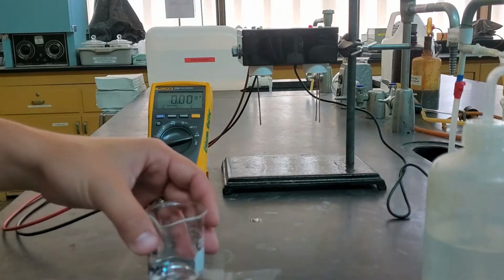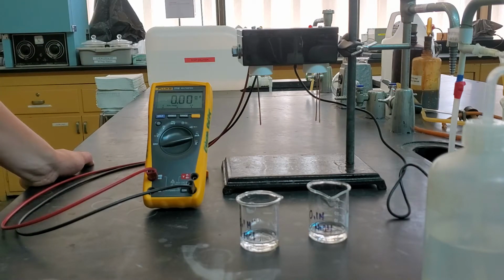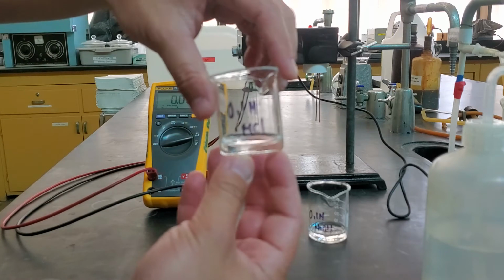Okay, so now we're moving on to part 2. In part 2, we're going to measure 3 different reactions. We're going to measure the reactants individually by themselves, and then we're going to mix them together and see what happens after the reaction. So the first one we're doing is this 0.1 molarity HCl.